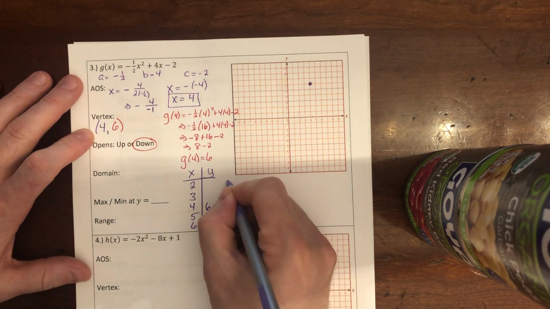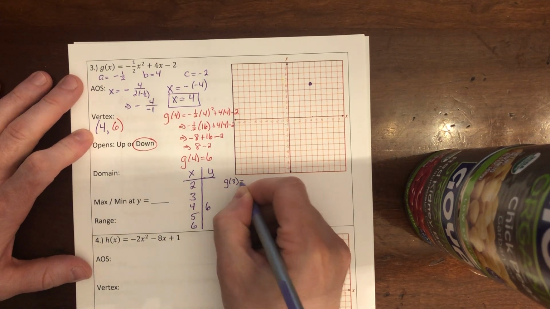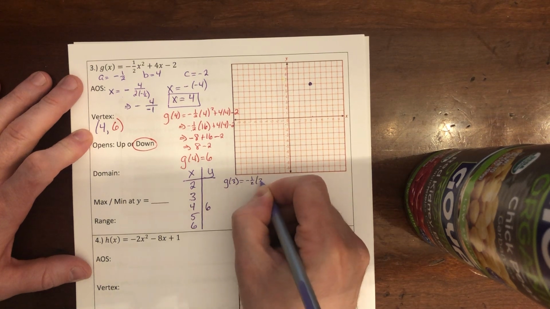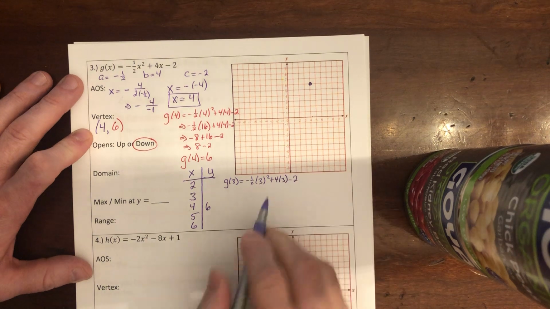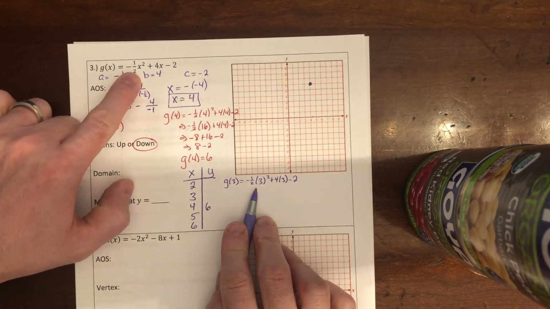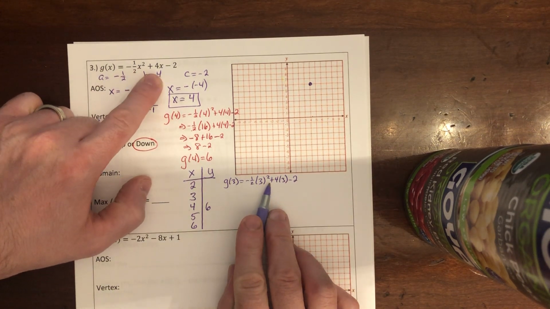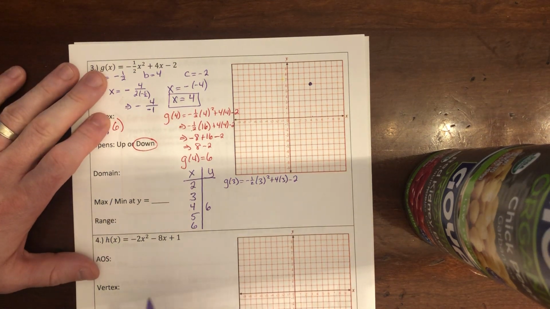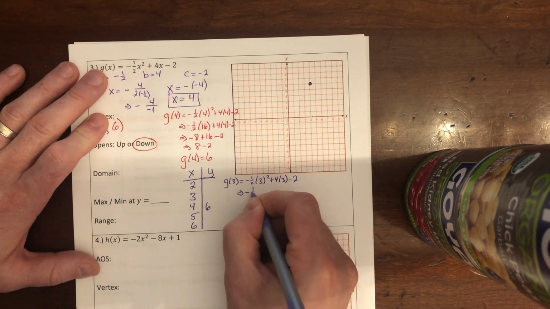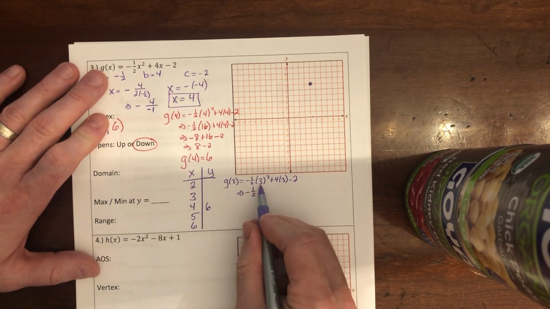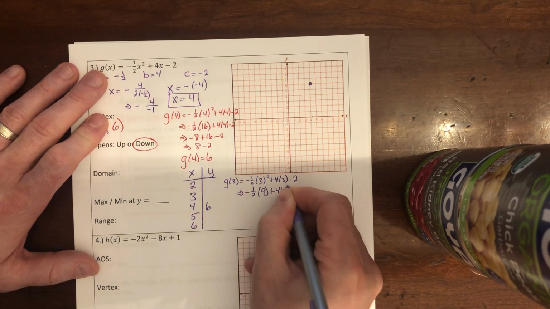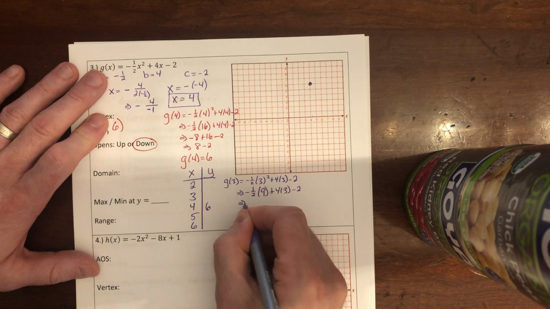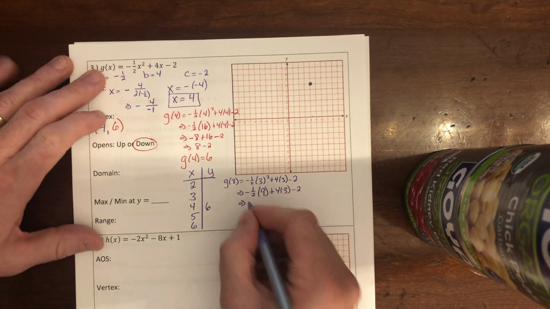All right, so if I now say, well, what's g of 3? I plug it in wherever I see x. So negative 1/2 times 3 squared, plus 4 times 3, minus 2. Order of operations tells us to do the squared first. 3 squared is 9. Half of 9 is 4.5.